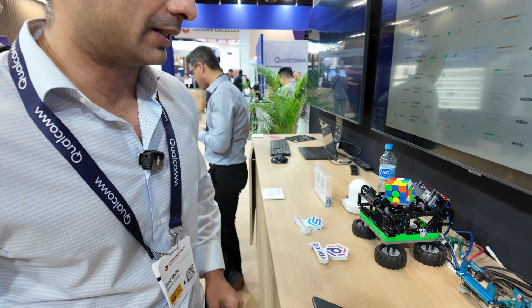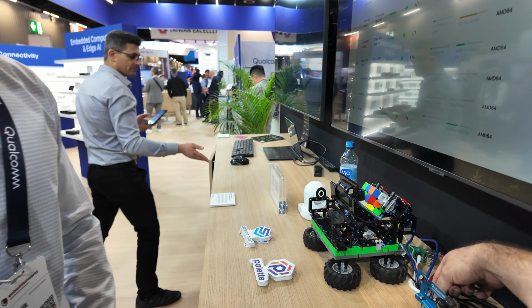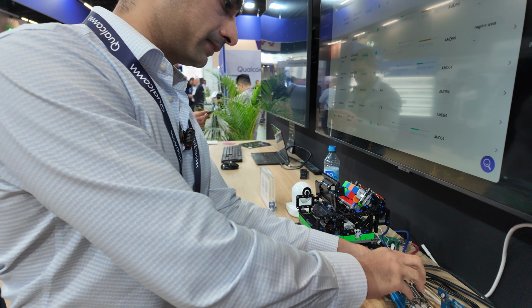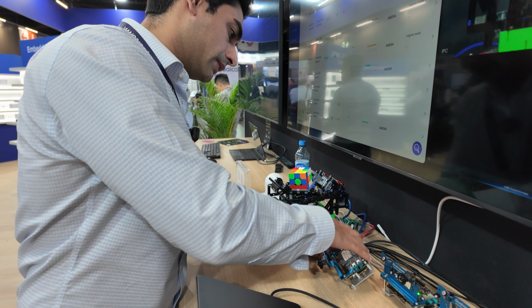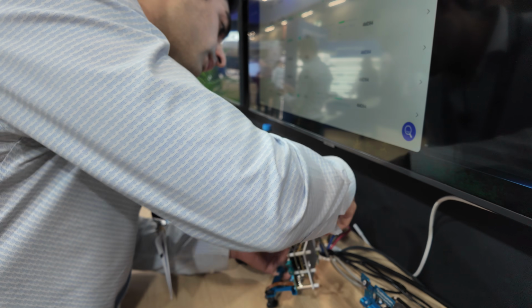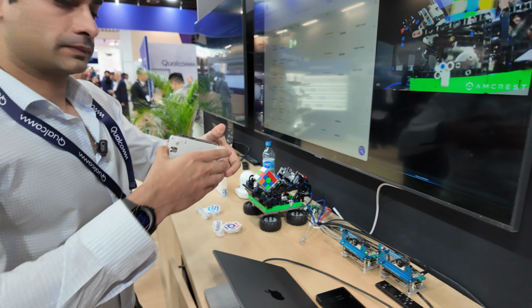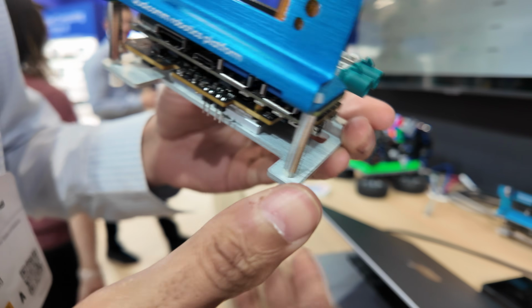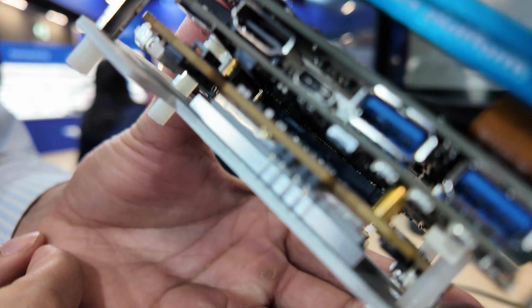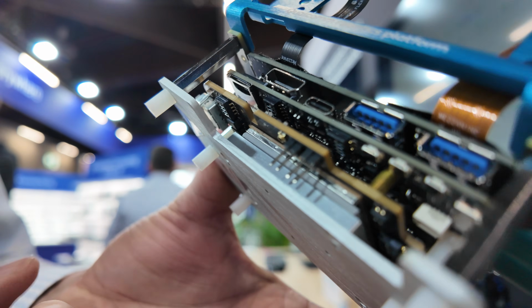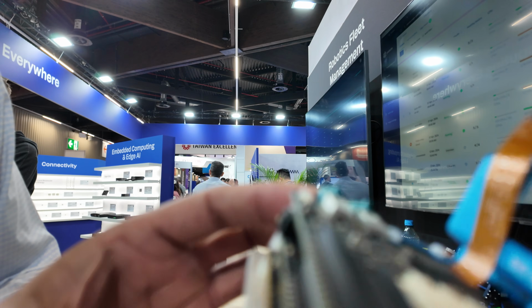So now that it's powered off, can you disconnect the Ethernet for one second? Go for it. And show this board? Sure. One second. So this is an exciting new board. Yep, it's got high performance. Is it a new chip? It's the QCS6490 chipset itself.